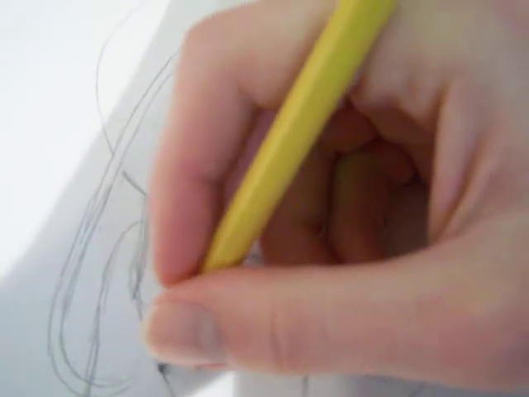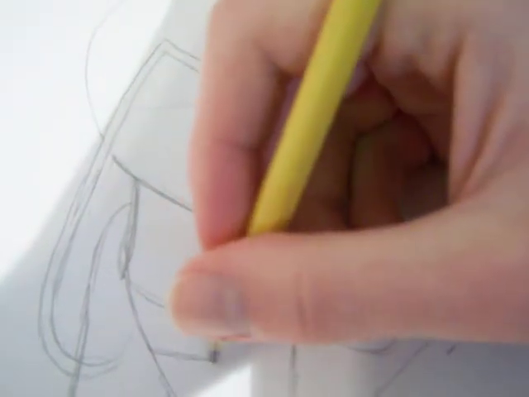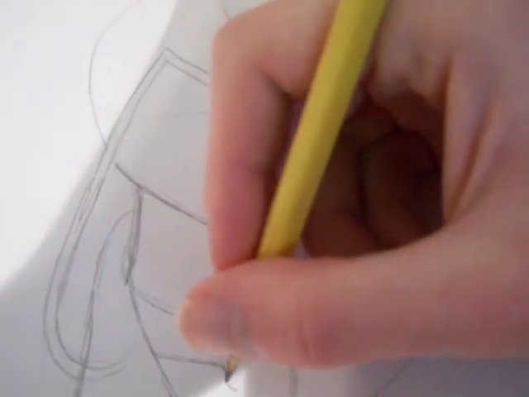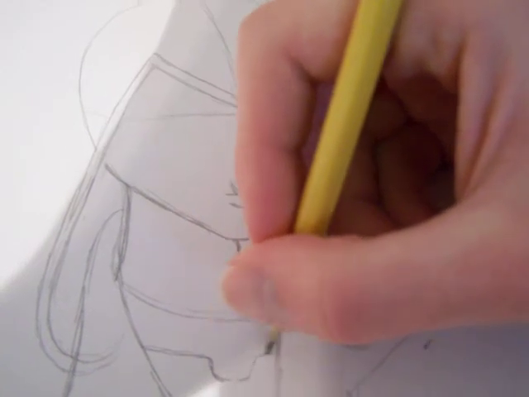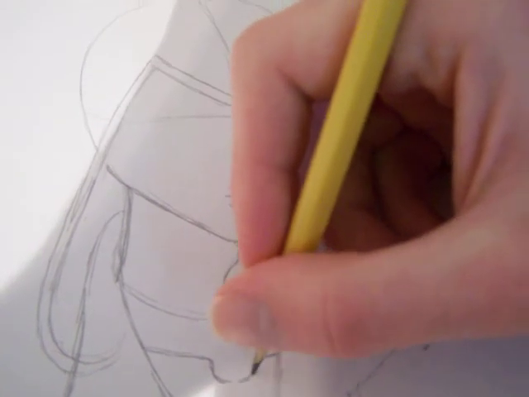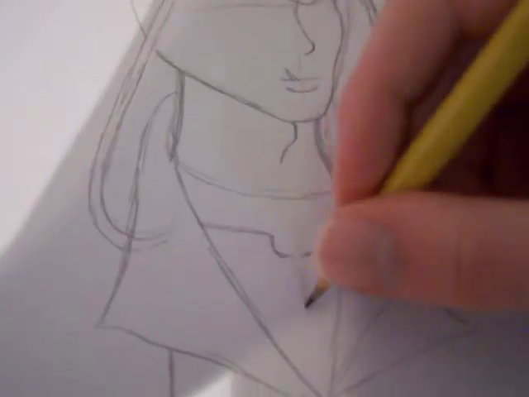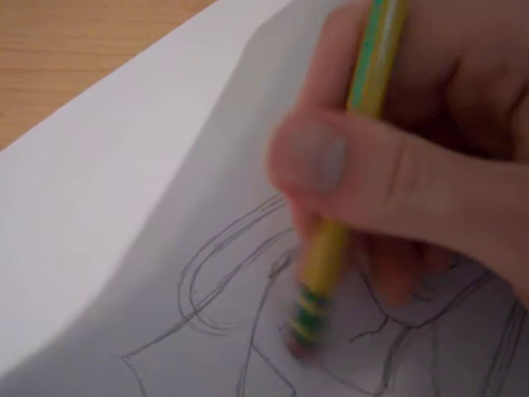Okay, and now for his like kind of chest, what I like to do is I just draw a straight line going across, and when I get near the middle, I just kind of curve it in like this. And then from this side, I kind of do the same thing. Line like that. And then I just draw a straight line going down the middle. There you go. You can actually erase this little guideline.